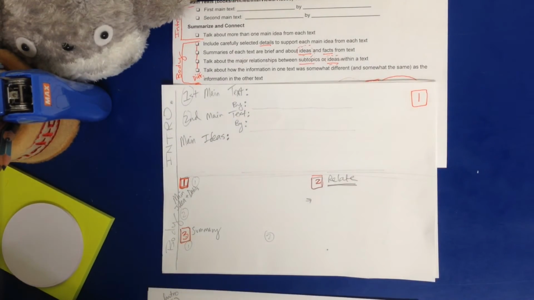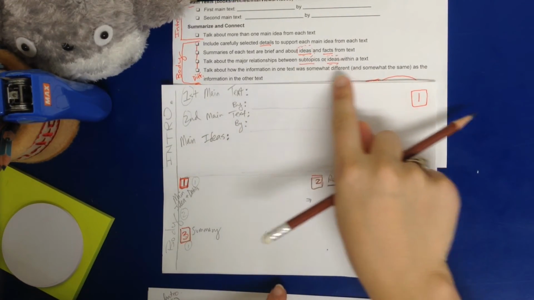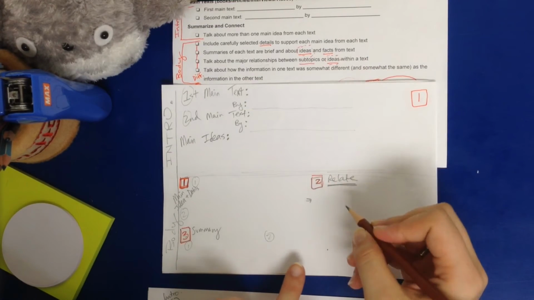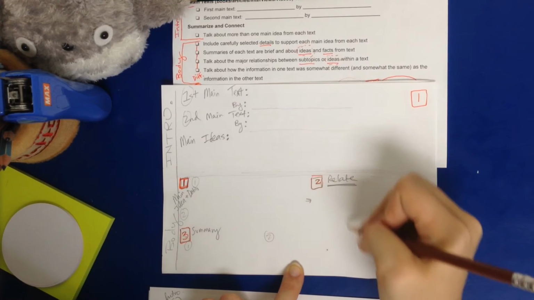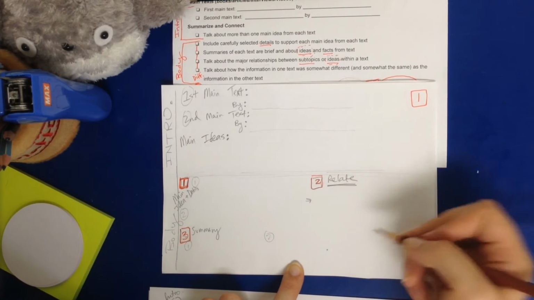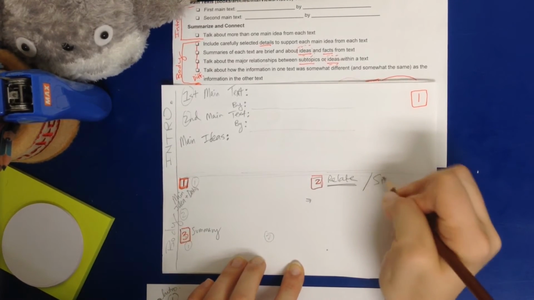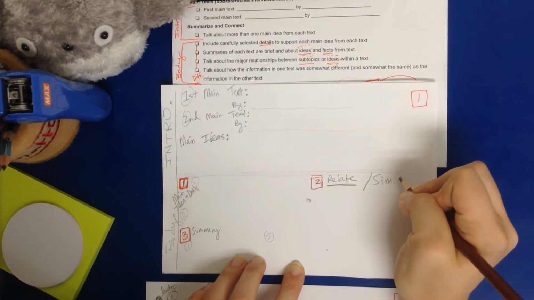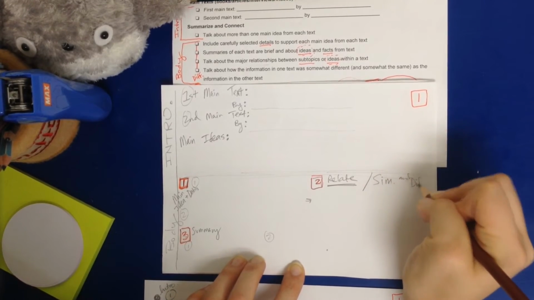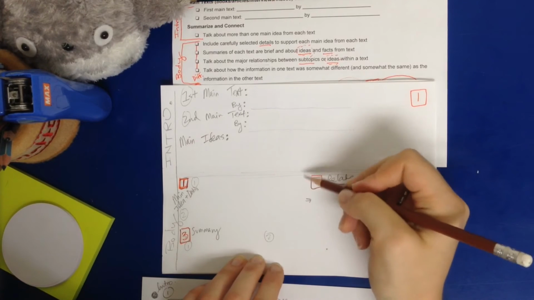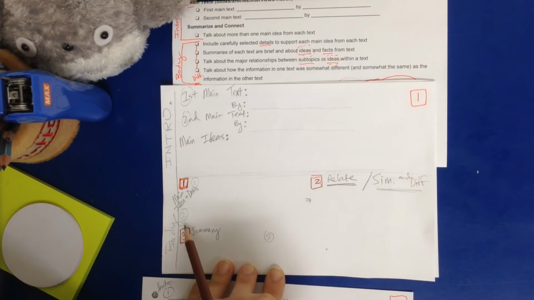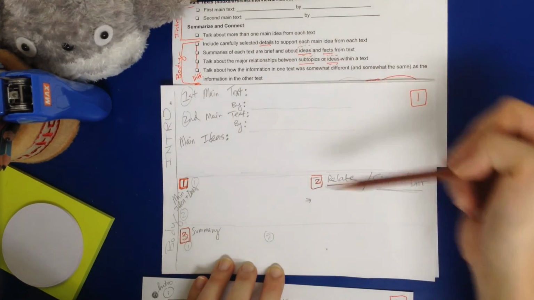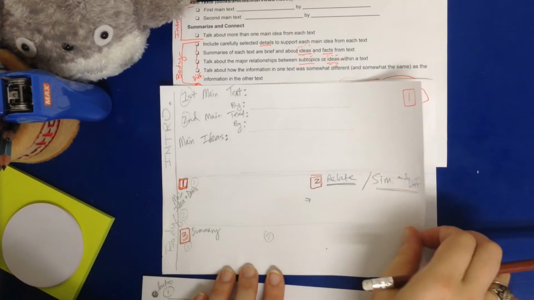Now for that 4th bullet, it's similarities and differences right here. So I noticed that it could go with this relation. I could say it when I relate because I'm talking about similarities and differences. So I'm just going to put sim and diff to make sure I talk about that right here. So it's going to be part of my number 2. So really, I'm saying all 4 of those bullets, but in 3 sections.